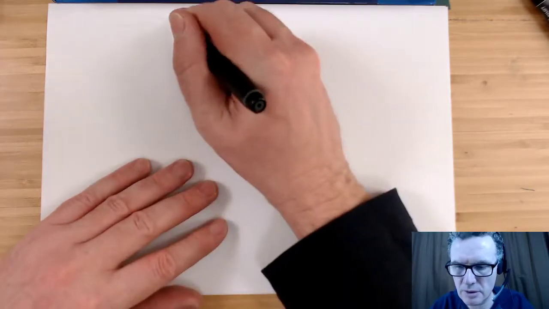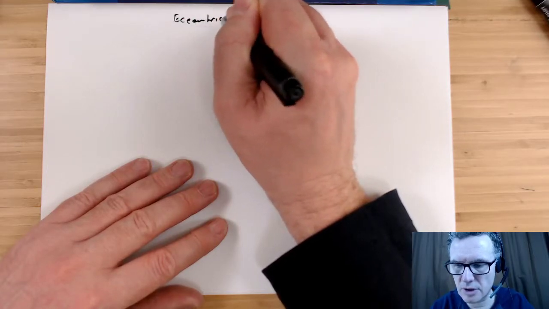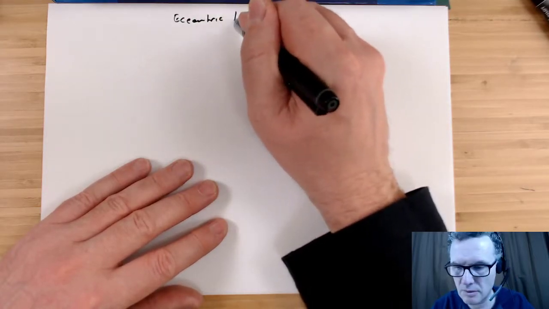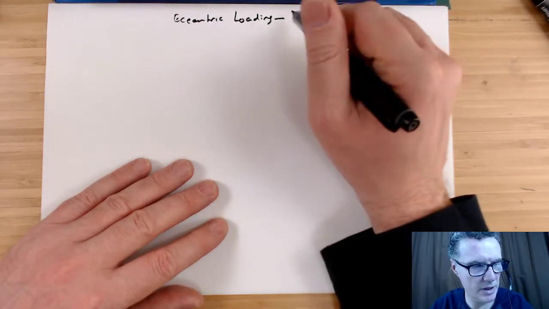Okay, so this is week 5, bonus track 3 I think, and we're on to the eccentric loading. So that's the secant formula.